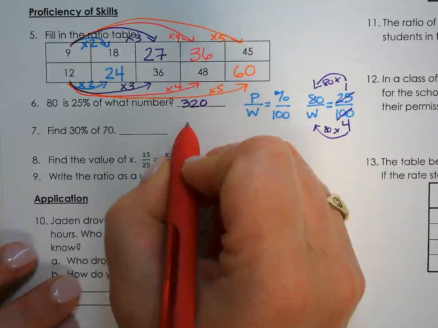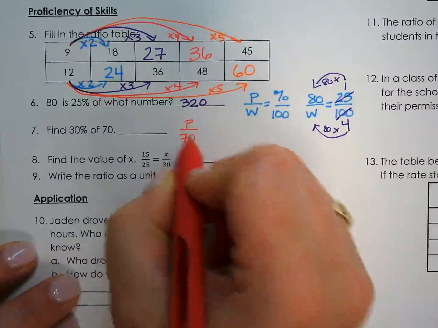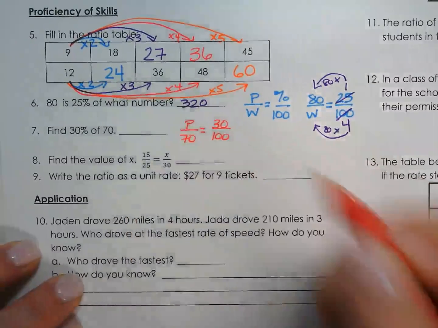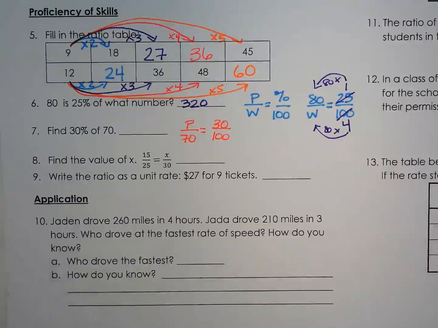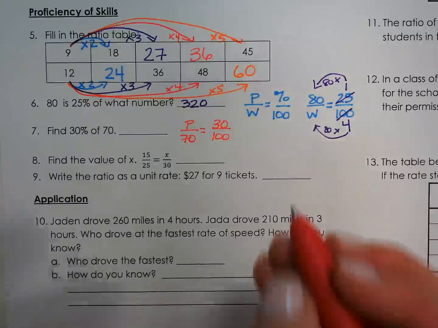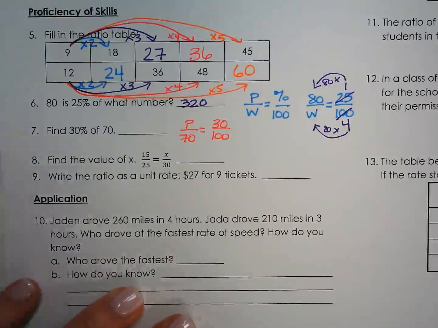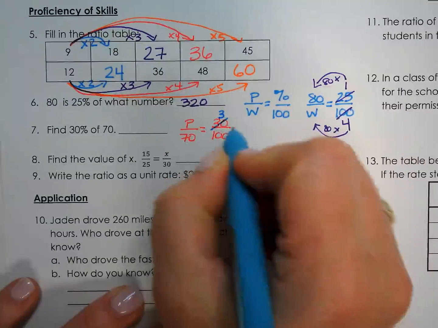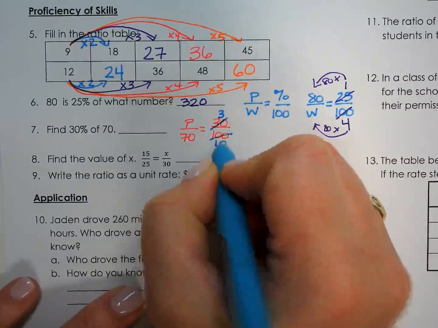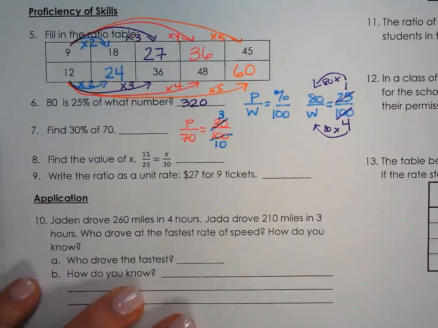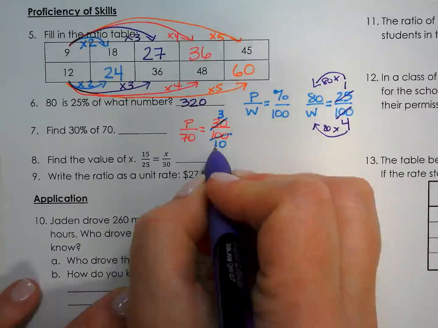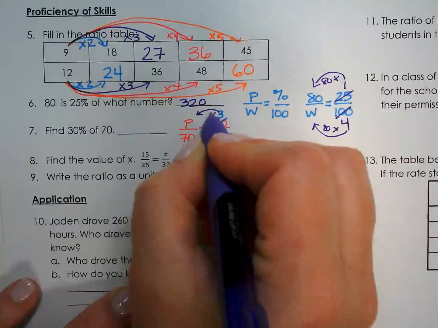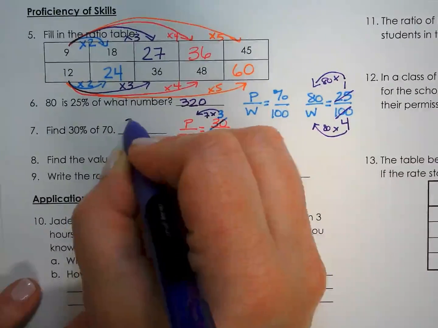So I don't know the part, but I had 70 total, and the percentage they gave me was 30 out of 100. Again, I don't have a compatible relationship here, but I could make one. 30 and 100 share a factor of 10. So if I simplify those, 30 becomes 3 if I divide by 10. And 100 becomes 10 when I divide by 10. Now the relationship between them should be pretty clear. 10 times 7 got me 70, and 3 times 7 will be 21.